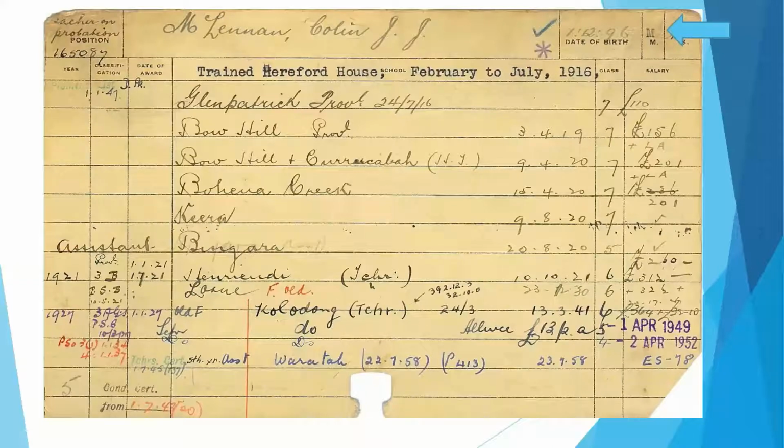Over here, of course, we have the basic information, date of birth, the gender. He was also trained in Hereford House, and it would have been the 6-month course. He's being paid £110 at Glenpatrick Provisional, and then moved to Bow Hill Provisional, a little bit more money. So he's gone up a classification. I said gone up a classification, and I just realised it tells us there he stayed on 7, but there was a pay rise. That's interesting, a very large pay rise.